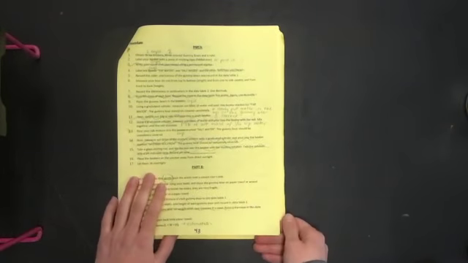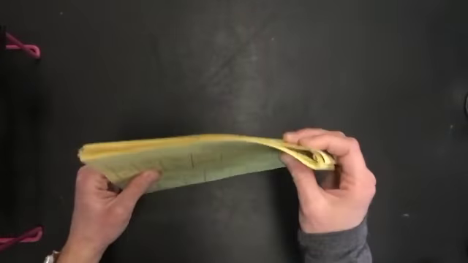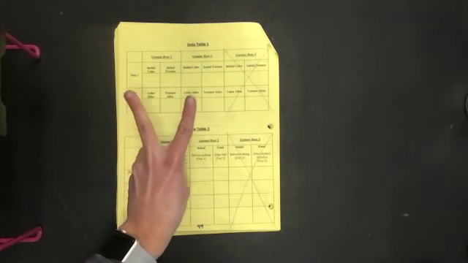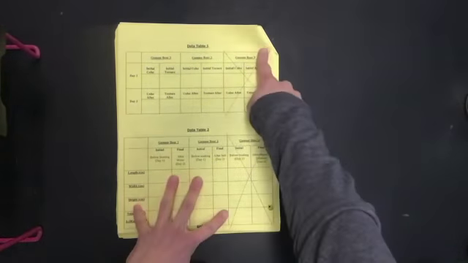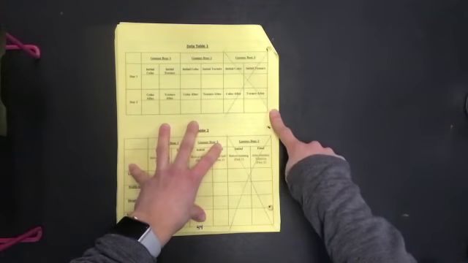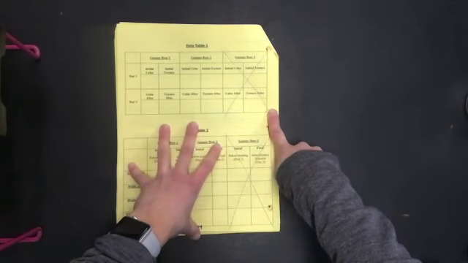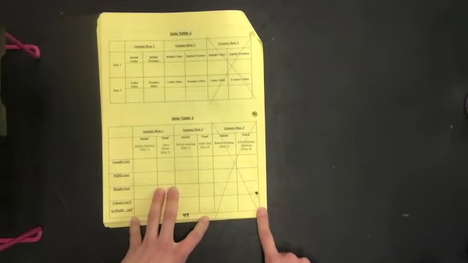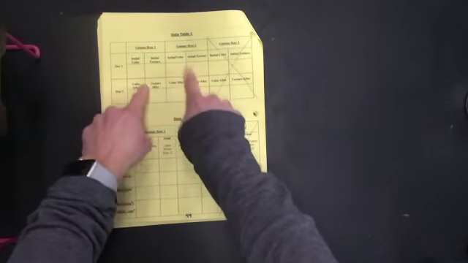Flip to page 43 again. Don't worry about all of this. I'm going to go through it step by step, so you won't have to worry about crossing any of that off either. If you flip to page 44, this is when you're going to take your pencil again and start crossing things off. Like I said, we're only doing 2 gummy bears and not 3. So we're going to cross off gummy bear number 3 section in data table 1. Same thing for data table 2, cross off gummy bear number 3. So really we're only focusing on 1 and 2 in both tables.